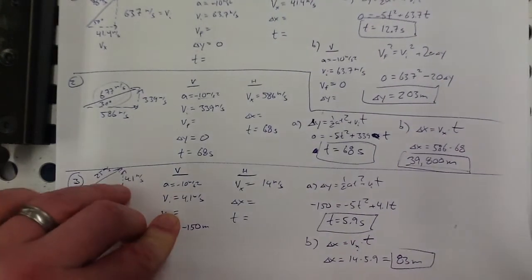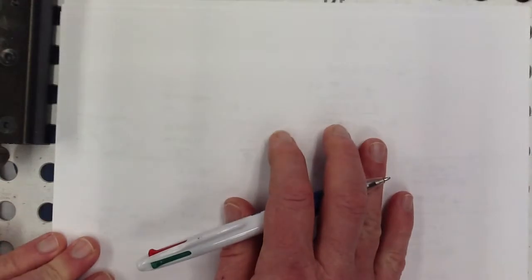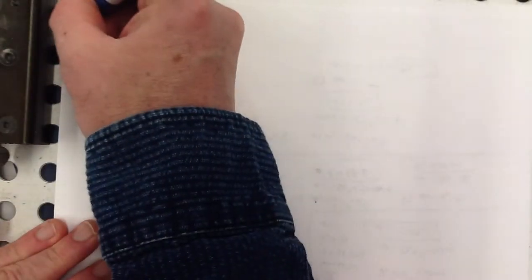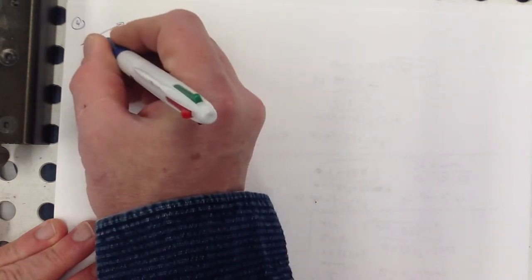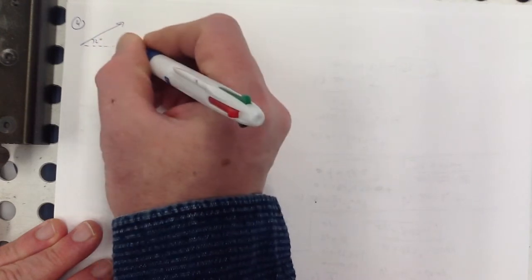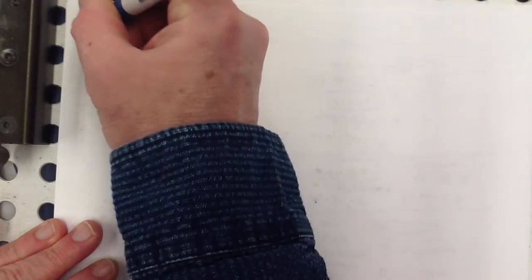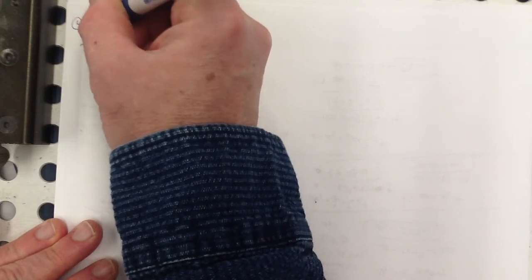All right, that's the first 3 done. Suppose a softball is thrown at an angle of 32 degrees above the horizontal at a speed of 19 meters per second. The softball is caught at the same height it was thrown, so that means our delta Y is going to be 0 again. So let's see, it's thrown 32 degrees at 19 meters per second.